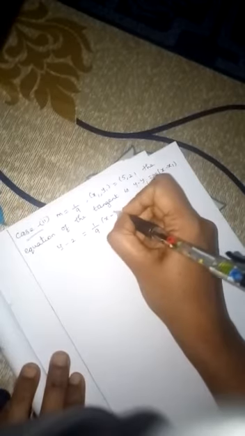The equation of the tangent is, same formula, y minus y1 equal to m into x minus x1. So y minus y1 is 2 equal to m is 1 by 9, x minus x1 is 5.